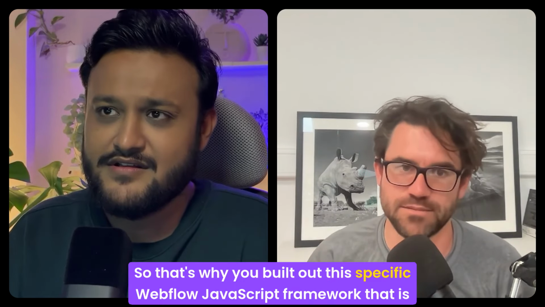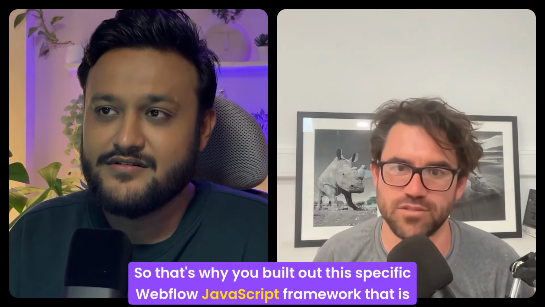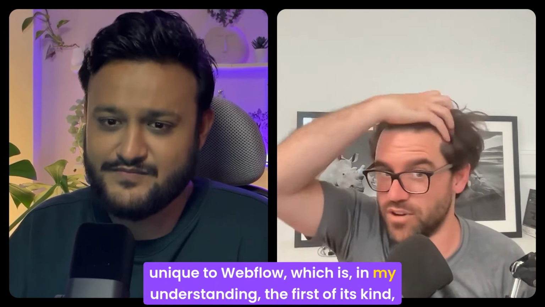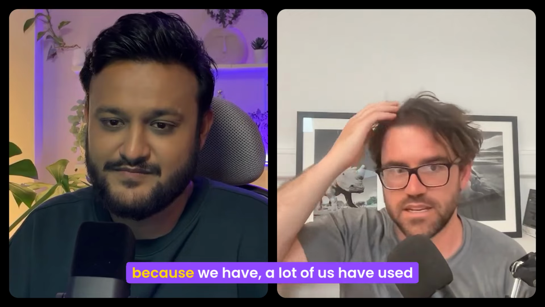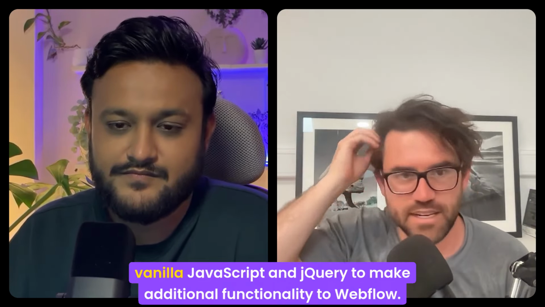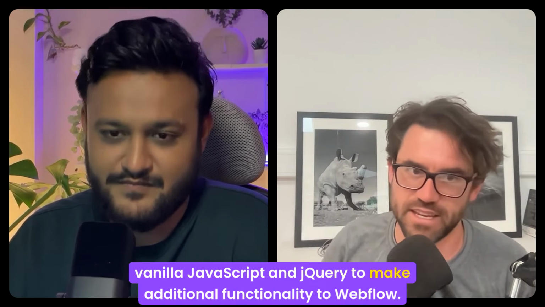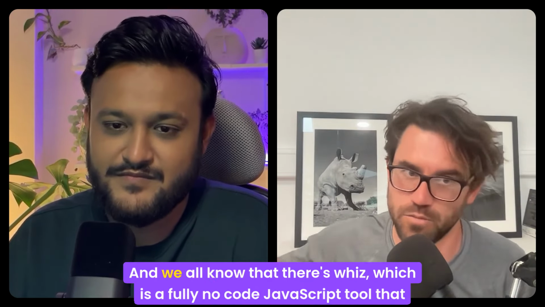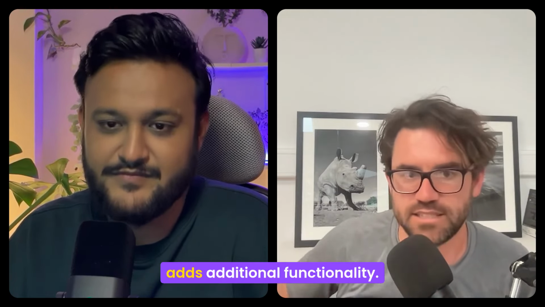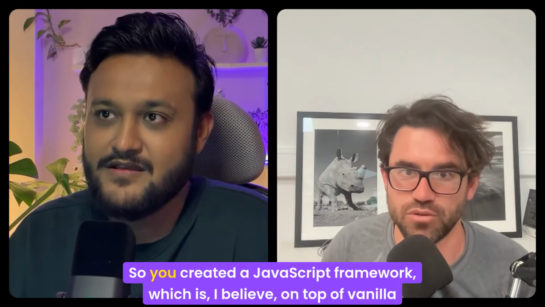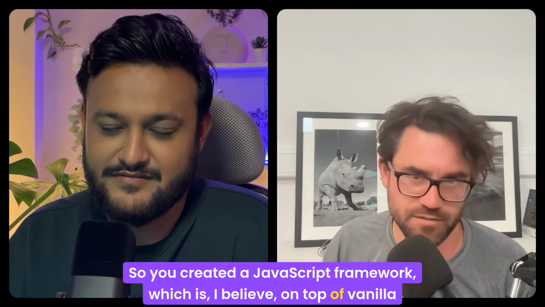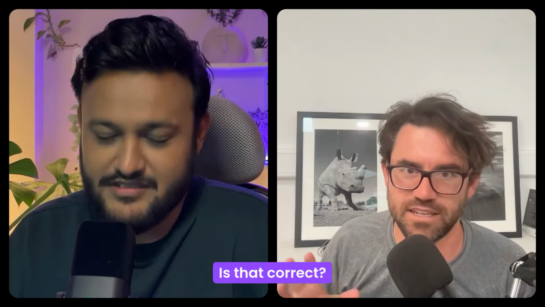You built out this specific Webflow JavaScript framework, which is, in my understanding, the first of its kind, because a lot of us have used vanilla JavaScript and jQuery to add functionality to Webflow, and we all know there's Wized, which is a fully no-code JavaScript tool that adds additional functionality. Exactly. So you created a JavaScript framework on top of vanilla JavaScript. Is that correct? Yes, that's correct.